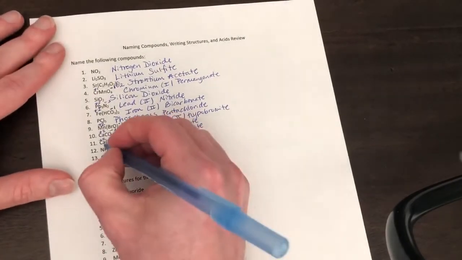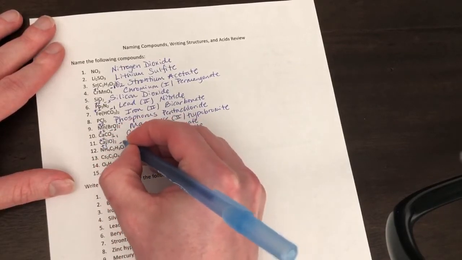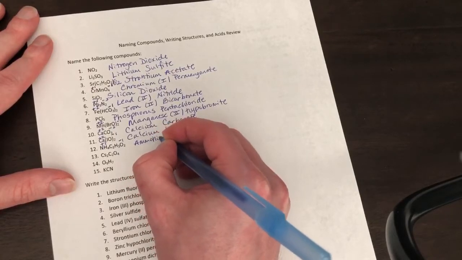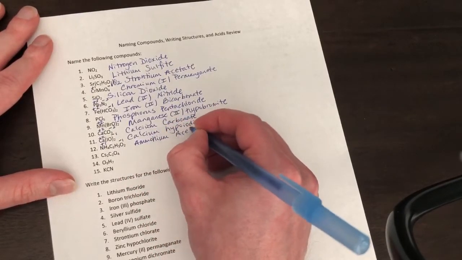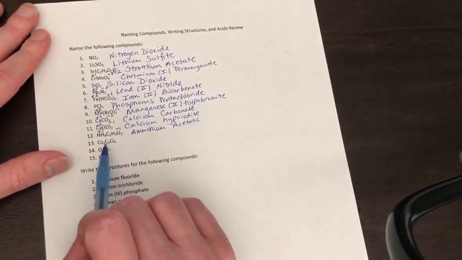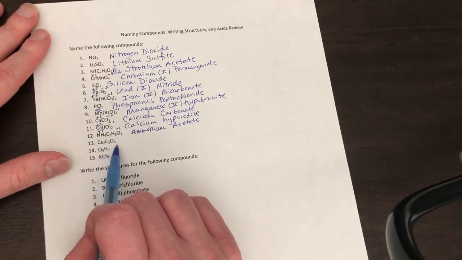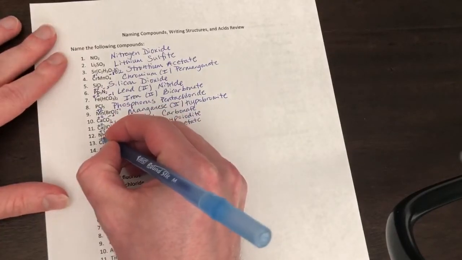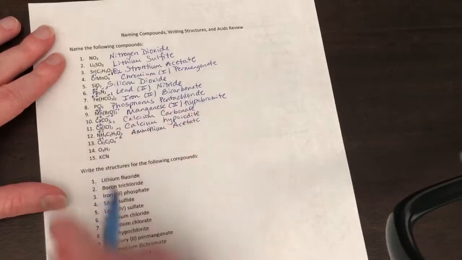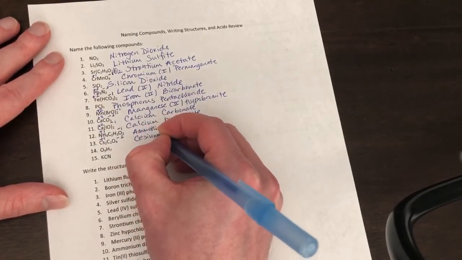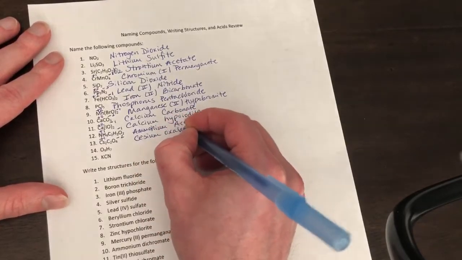NH4 is ammonium. C2H3O2 is acetate. Ammonium has a +1 charge. Acetate has a -1 charge. This is ammonium acetate. Okay, Cs2C2O4. Cesium is in group 1. It has a +1 charge. C2O4 is oxalate. It has a -2 charge. So this is going to be cesium oxalate.